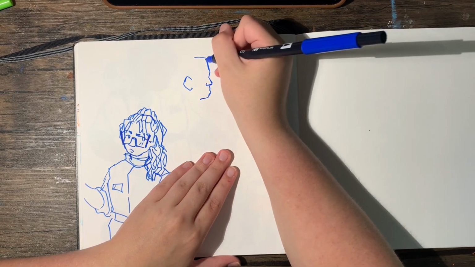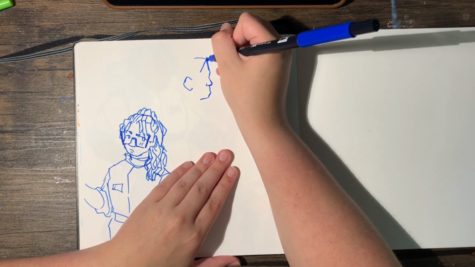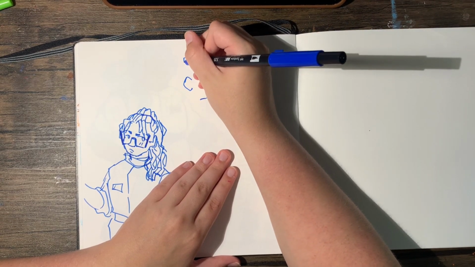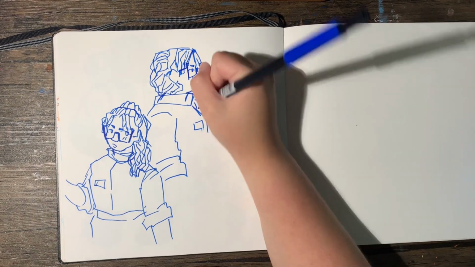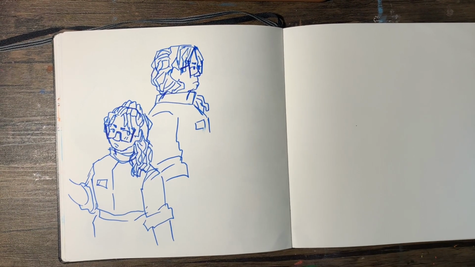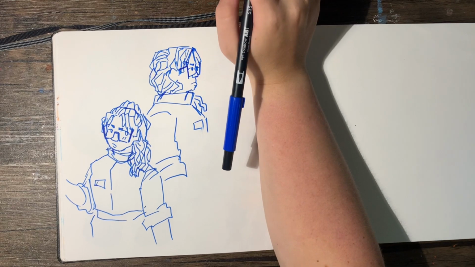This is another good thing for me to practice. I don't really have the best sense of turning a character 3D. So I completely have no idea where I left off. So my phone ran out of storage. This has happened multiple times while I've been filming.